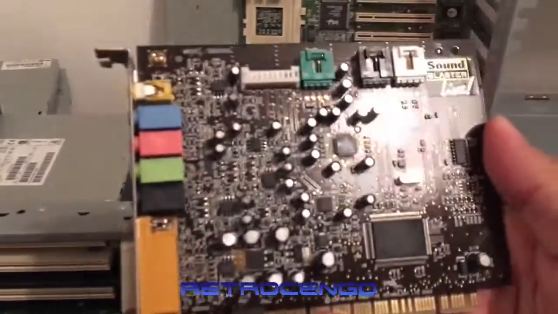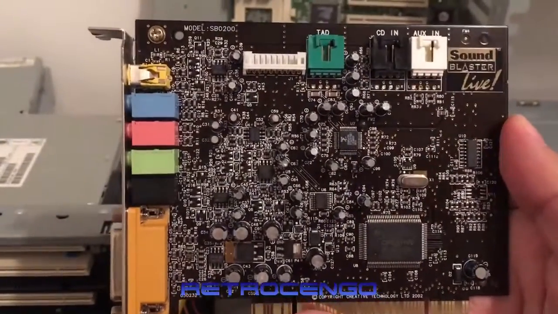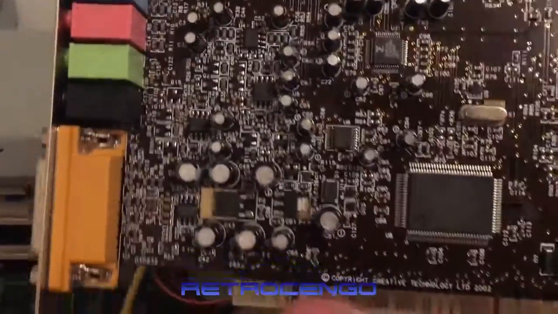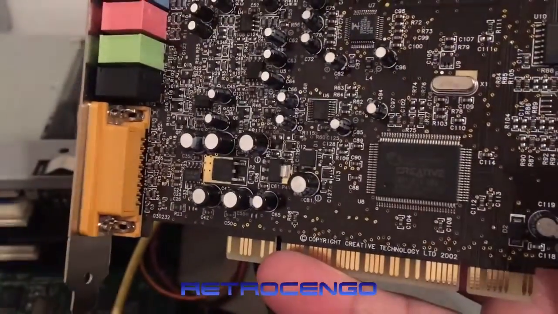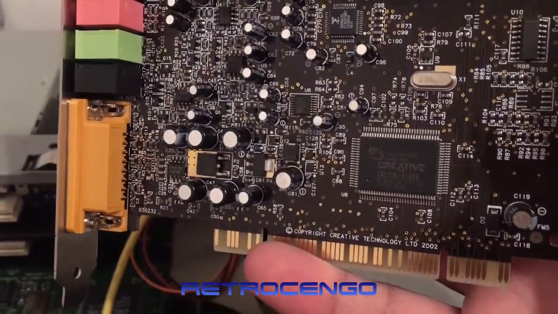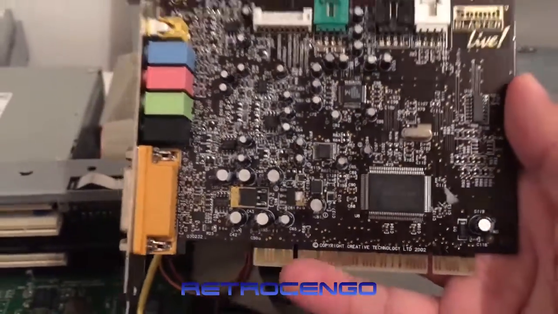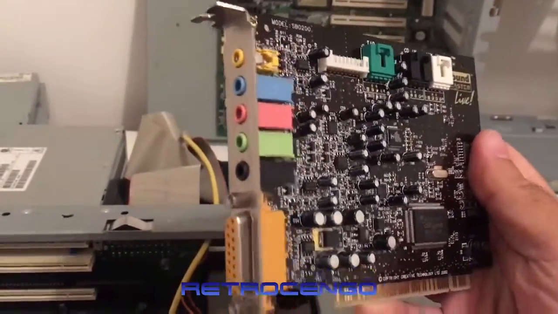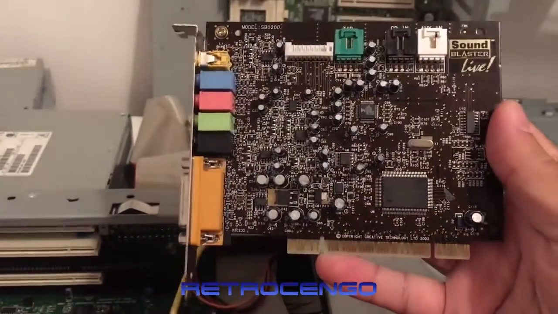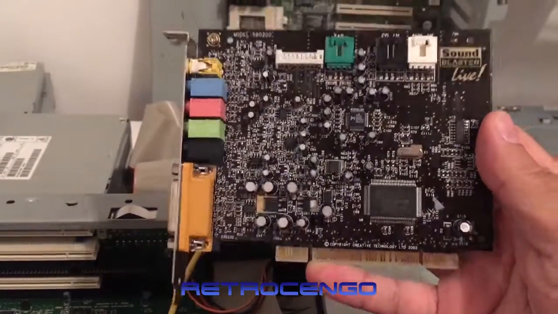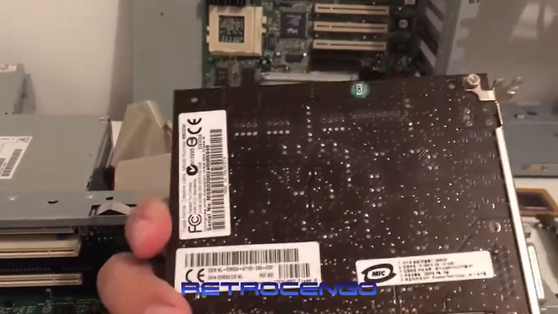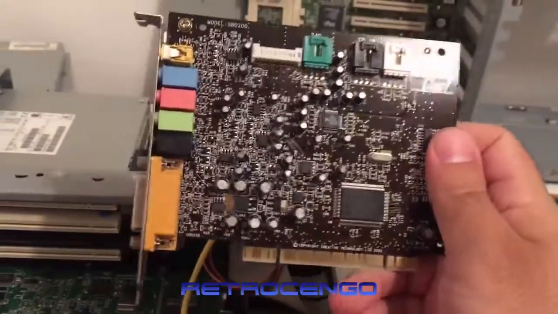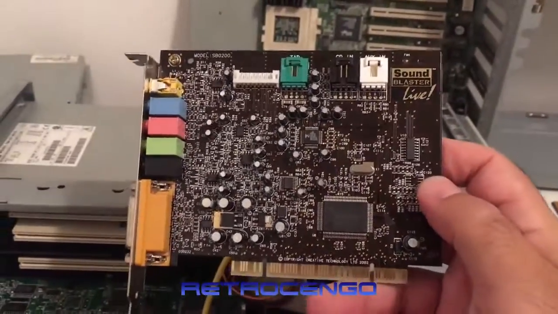So I got a Soundblaster Live here, model SB0200. Creative, it's not easy to read, guys. This is from 2002. Again, I think this is too new for emulating General MIDI on Windows 98, but I'm not sure. Again, few Windows 98 games, but mainly I'm gonna play DOS games. So I'm not sure if I can use this.